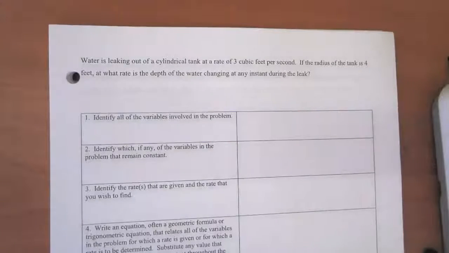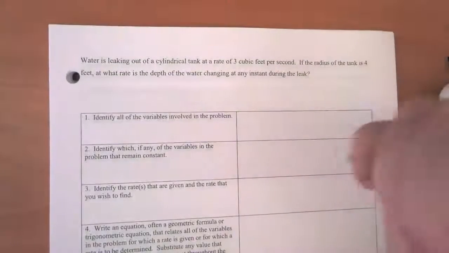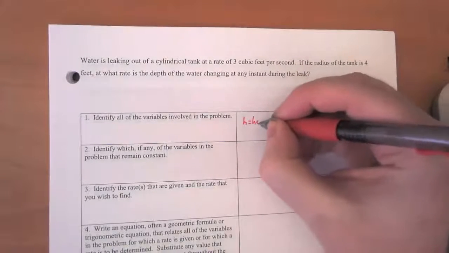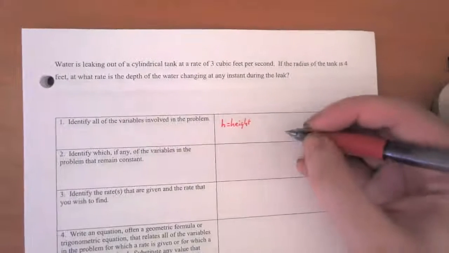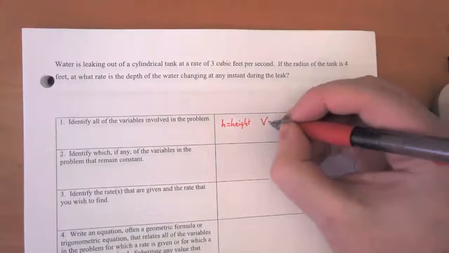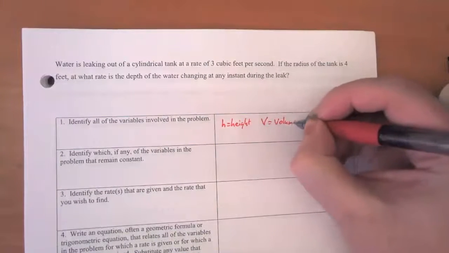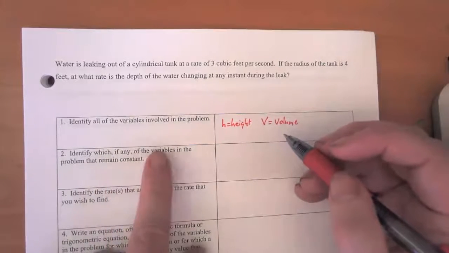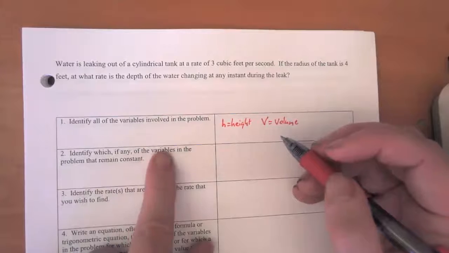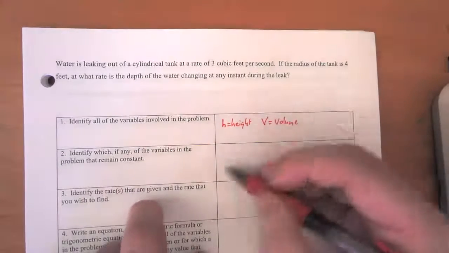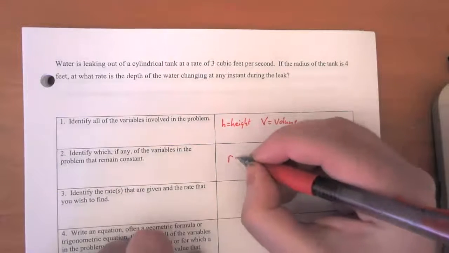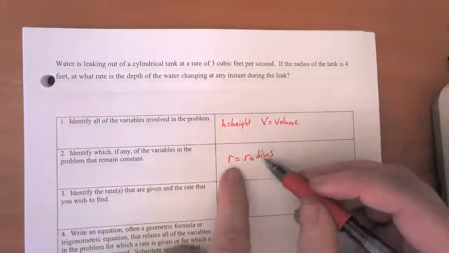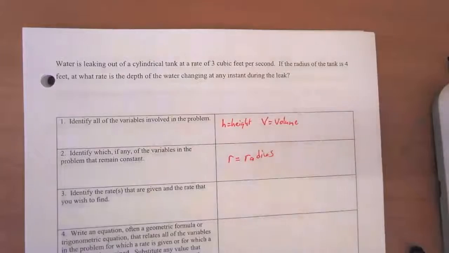All right, so we want to identify all of the variables in the problem. And so we've got, I'm going to call it height instead of depth, just because height of a cylinder is something that we're a little more familiar with. And V is volume. And so we want to identify the variables that remain constant. So that's a little bit of an oxymoron. If something is variable, then it's not constant. But what they're talking about here is that we're talking about a radius, and the radius of the cylinder isn't changing over the course of the problem.